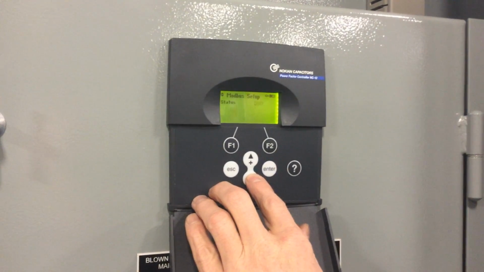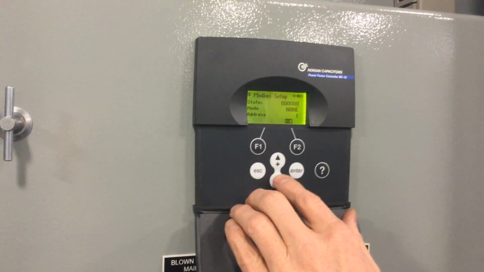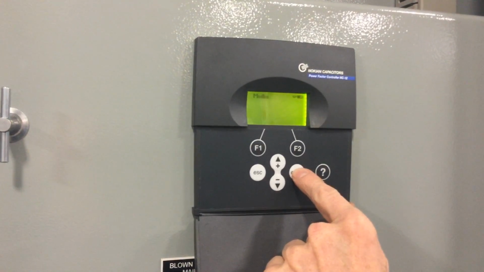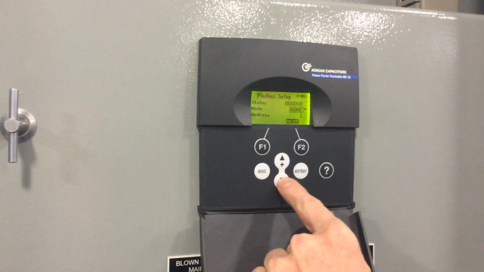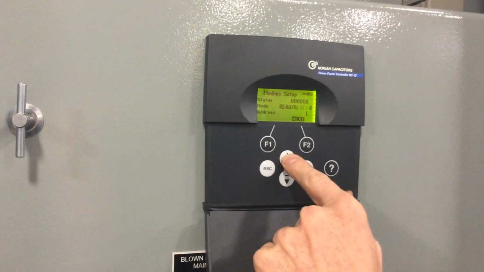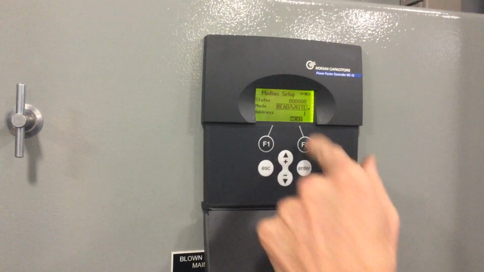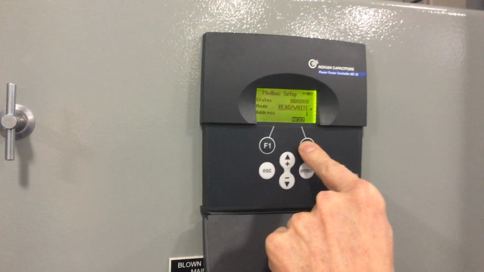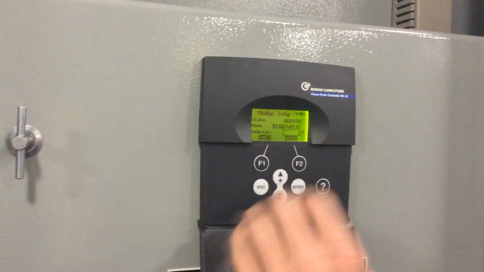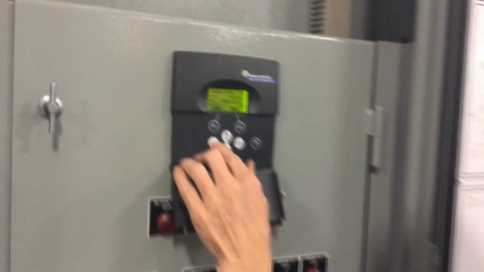And the last panel is the Modbus information. If you're using Modbus, you can select the mode using the up and down arrow keys. Read, reset, read, write, and so forth. And you can also enter an address. Again, further information about this panel can be found in the NC12 user's manual.